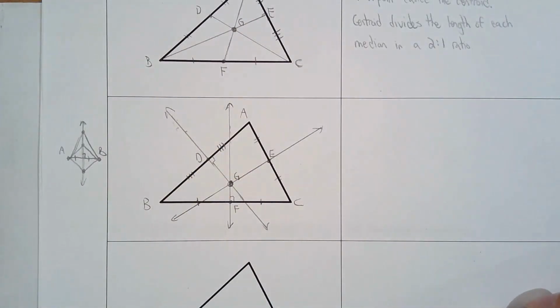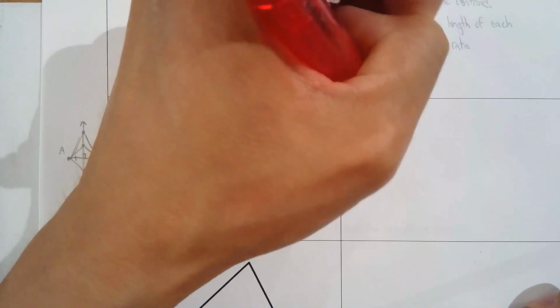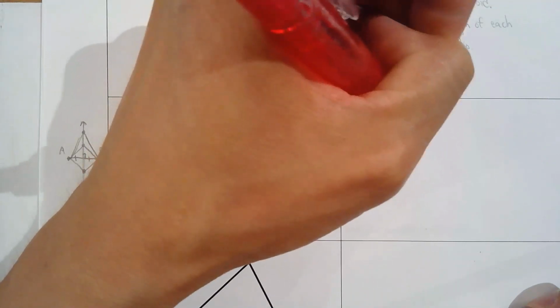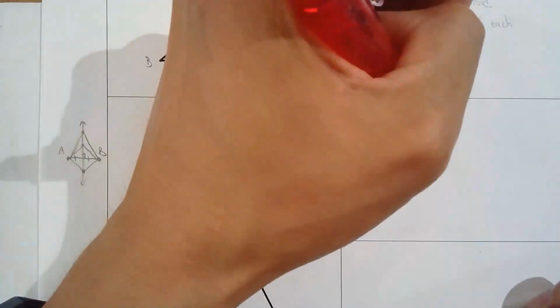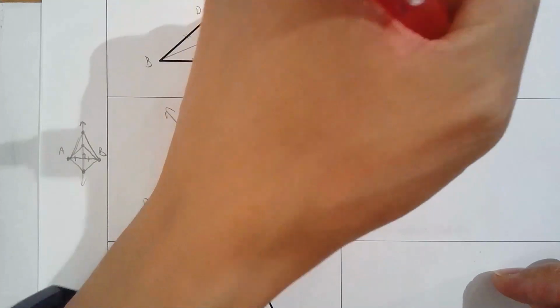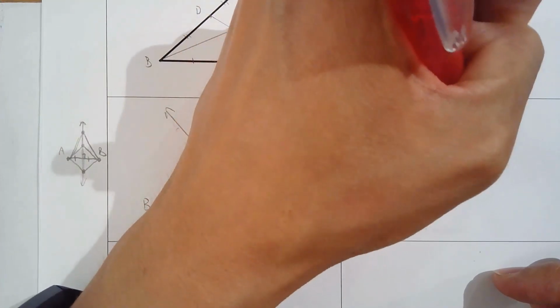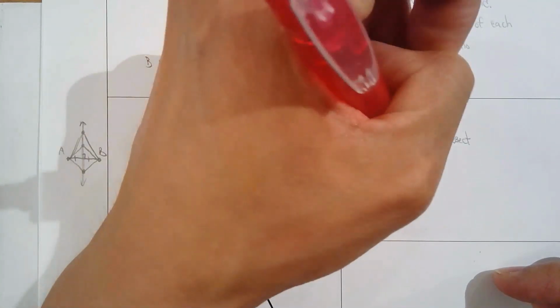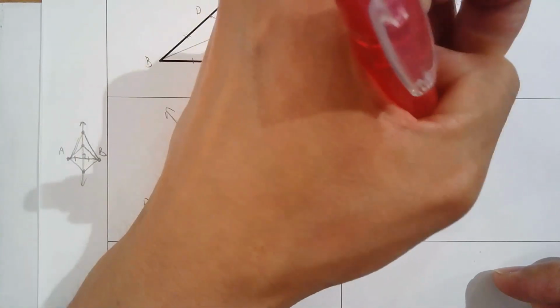Isn't that special? So in addition, I'm going to write some things down and then we'll talk about it. The right bisectors, or you can call them perpendicular bisectors, intersect at a point called the circumcentre.